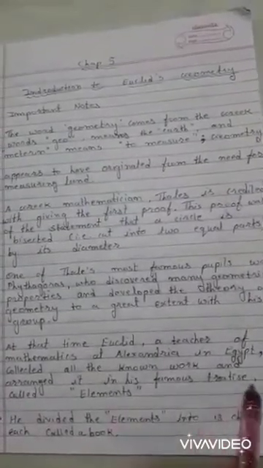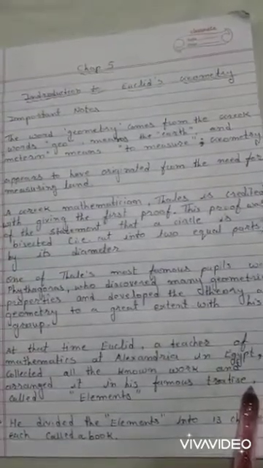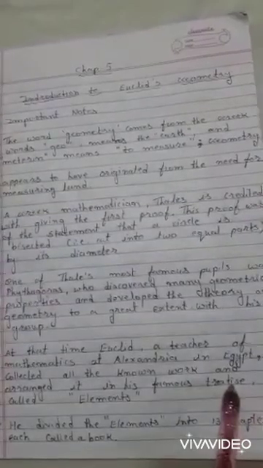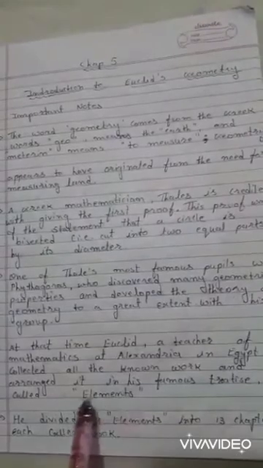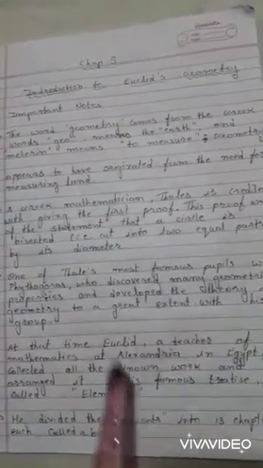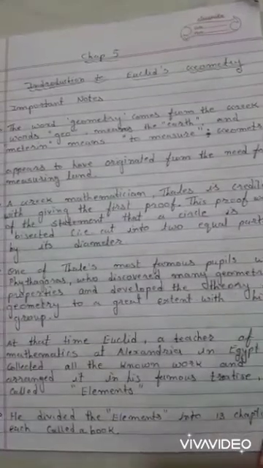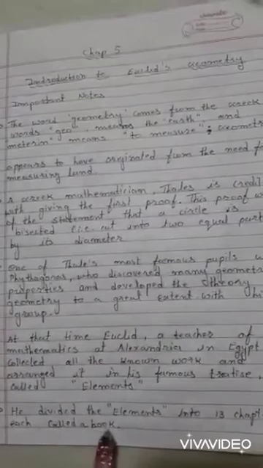Here, the meaning of treatise is a written work dealing formally and systematically with a subject. The Elements was divided by Euclid into 13 chapters, and each was called a book.